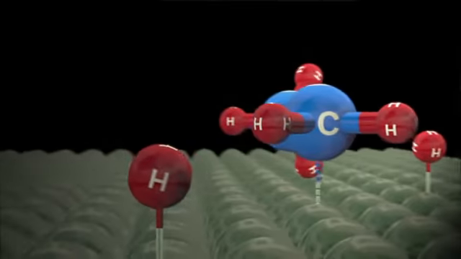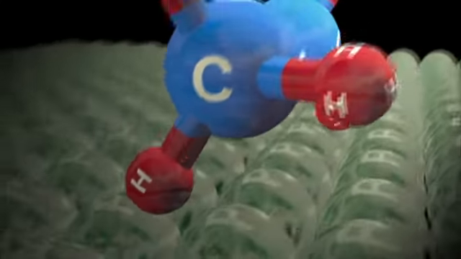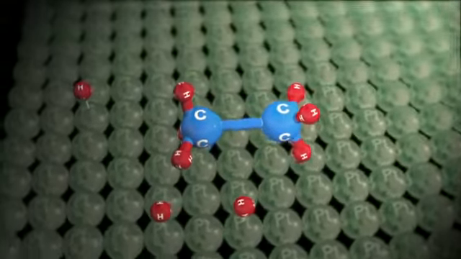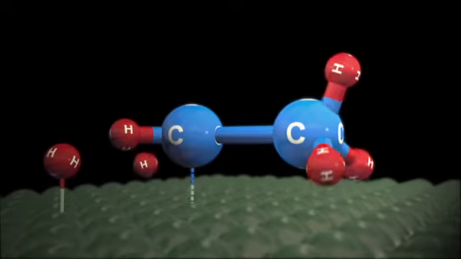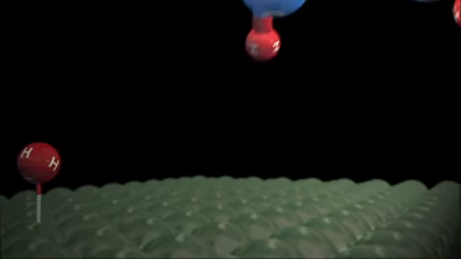The second hydrogen atom is transferred to the intermediate. An ethane molecule is formed. Finally, the newly formed ethane molecule departs from the metal surface, leaving the site to other hydrogen atoms and ethene molecules, and the process repeats.